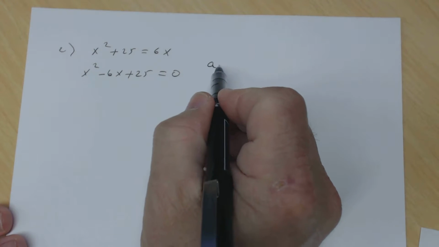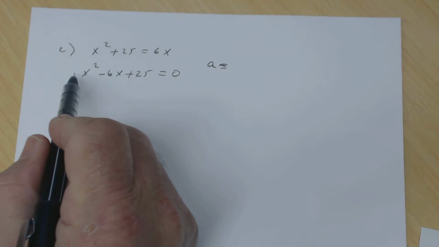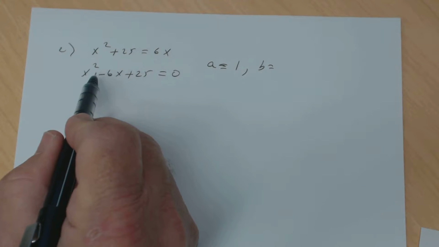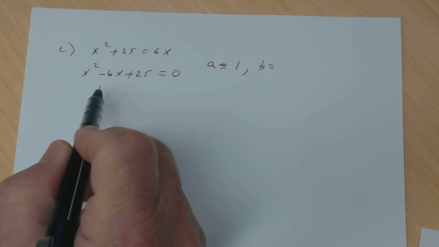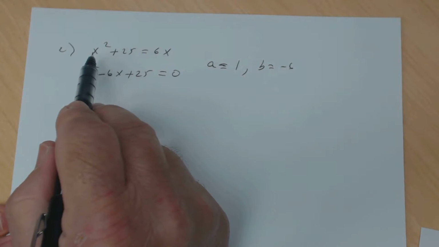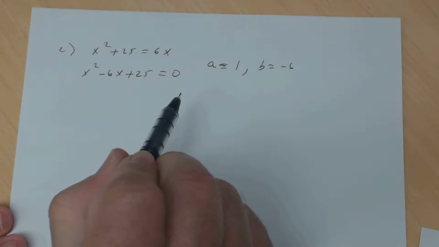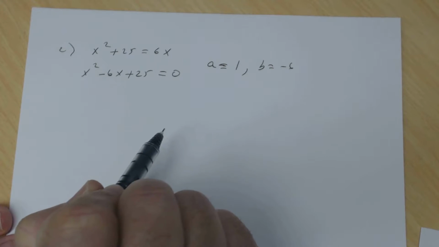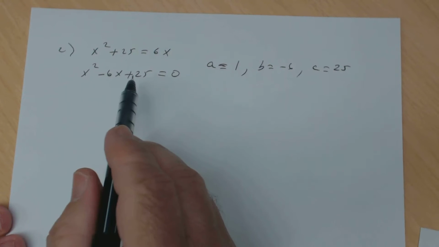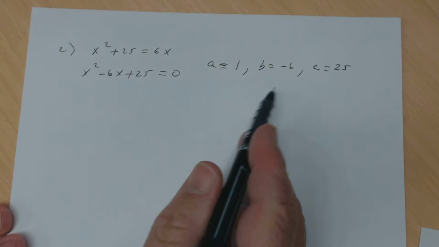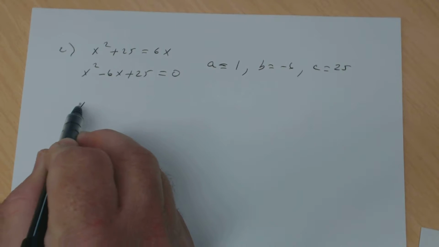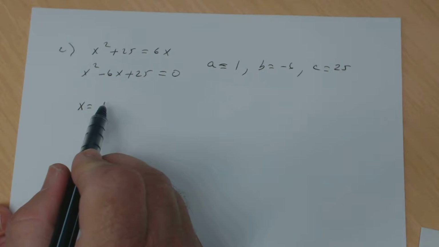Now a is the coefficient of x squared, so a is 1. B is the coefficient of x. Be careful, don't say it's 6, it's a -6. If any of these are incorrect, then you're not solving this, you're solving a different equation, which is not what you want. And then c is 25, positive 25. C is your constant.